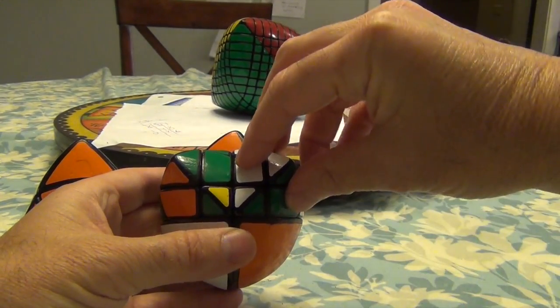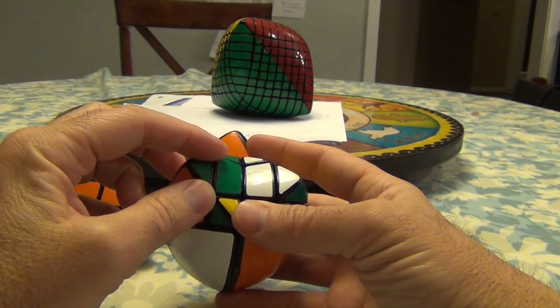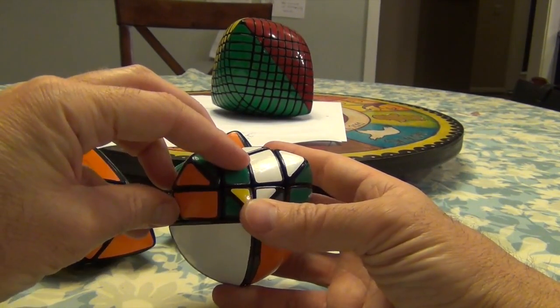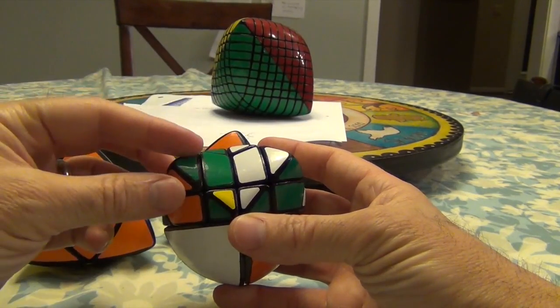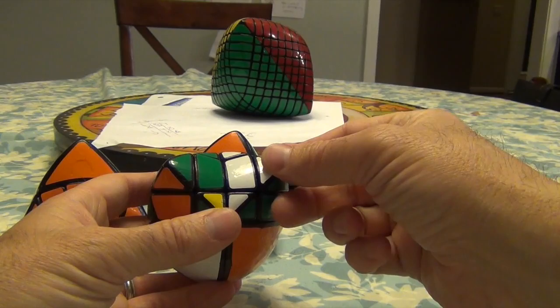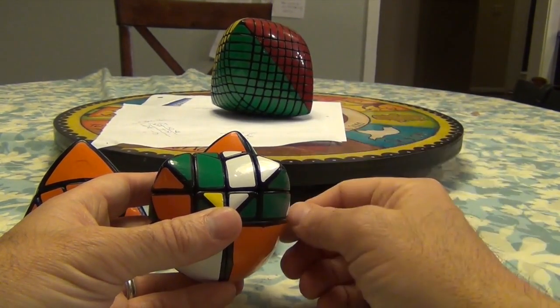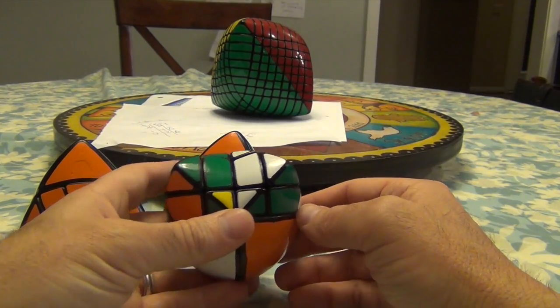It's going to be clockwise U, counterclockwise UI. Then you go to the left side and do the same thing, clockwise UI, counterclockwise U. Then you're going to do clockwise UI, clockwise U, and then you'll be done. So let's see how that works.